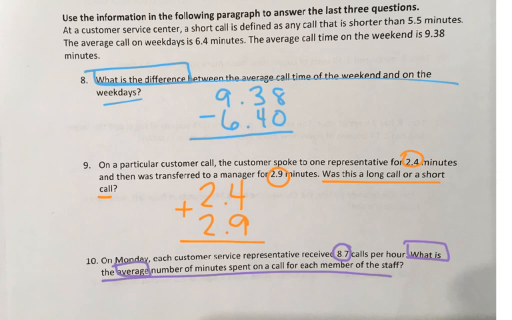Okay. Averaging typically has to do with multiplication. So I know that's not on your keywords, but we're going to go ahead and multiply here. It was 8 and 7/10 calls. And they typically last on a weekday, because a weekday is Monday, Tuesday, Wednesday, Thursday, Friday. Okay. So Monday is a weekday, 6.4 minutes.